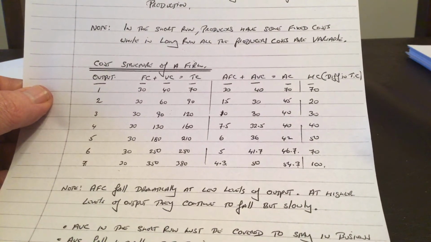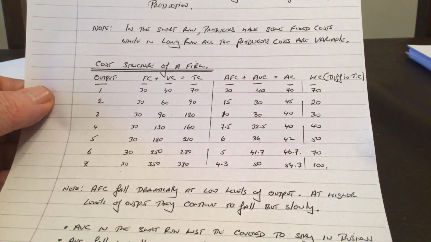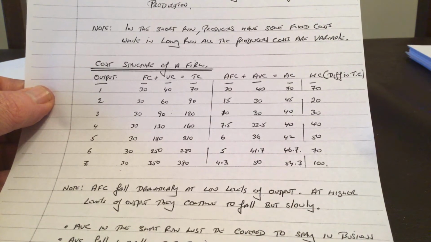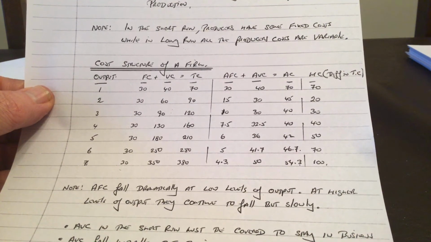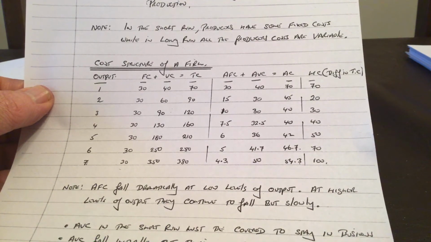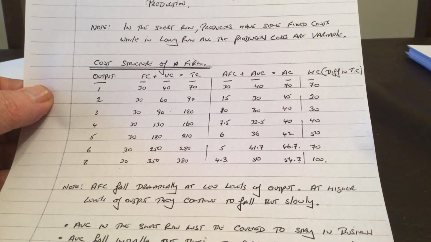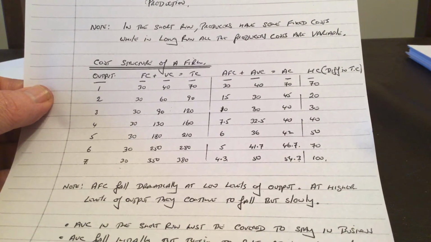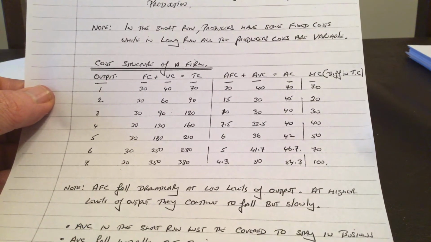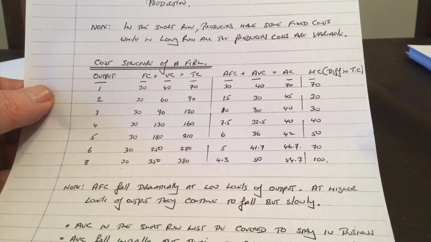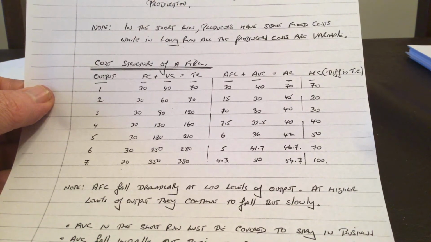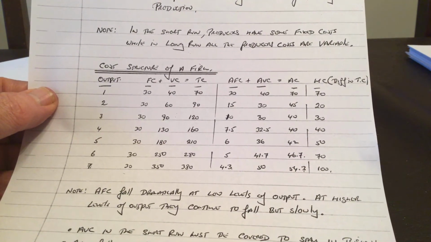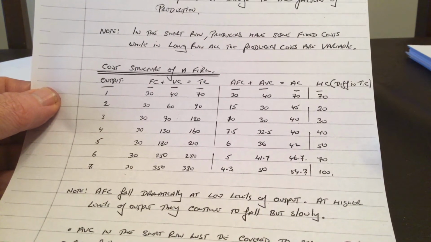Now we come to the average fixed cost, and the average fixed cost is fixed cost divided by the output. So 30 divided by 1, 30 divided by 2, 30 divided by 3, 30 divided by 4, and that gives you the average fixed cost. The average variable cost is 40 divided by 1, 60 divided by 2, 90 divided by 3, 130 divided by 4, and that gives me the average variable cost.